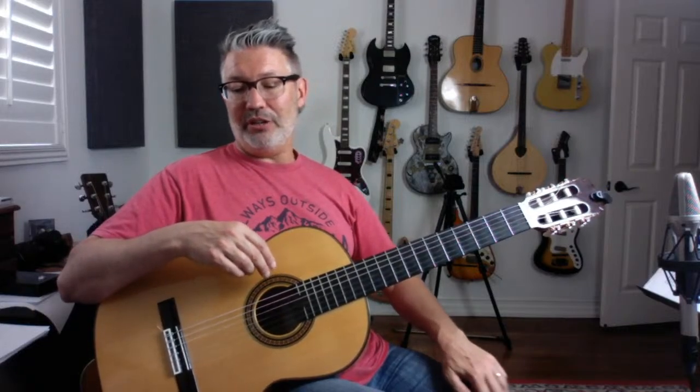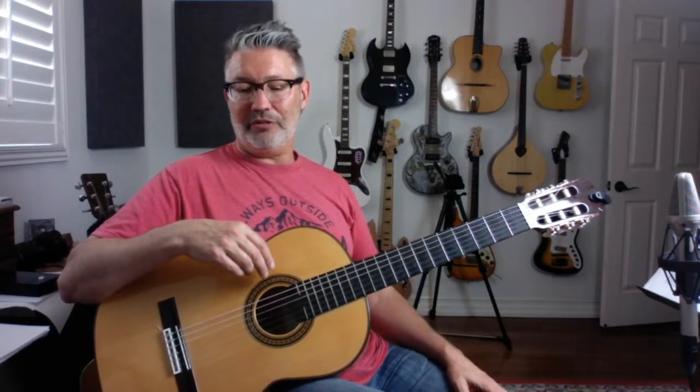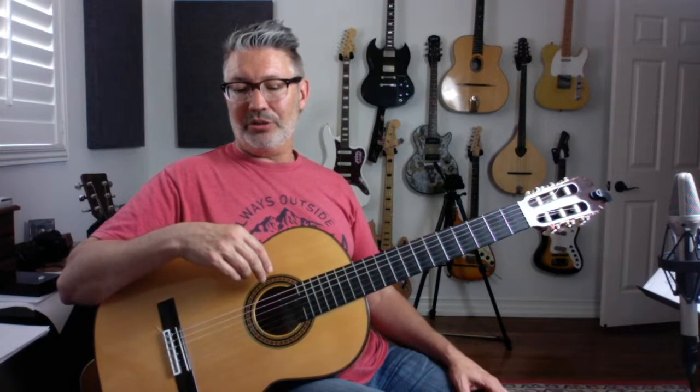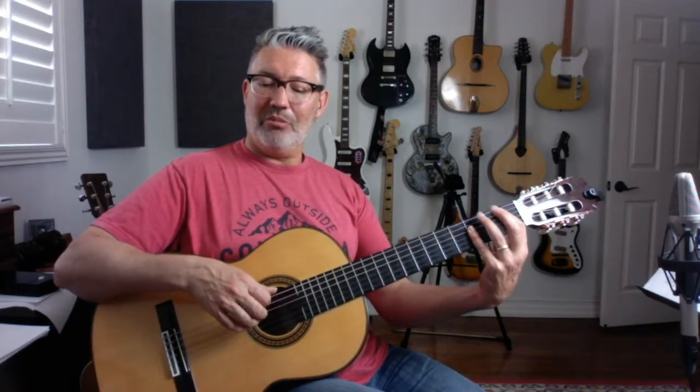So, for example, the E flat chord in the key of D, the flat major 3 will be a B flat, but the flat major 7 chord will be not an F, but a C, which is very playable in the key of D.